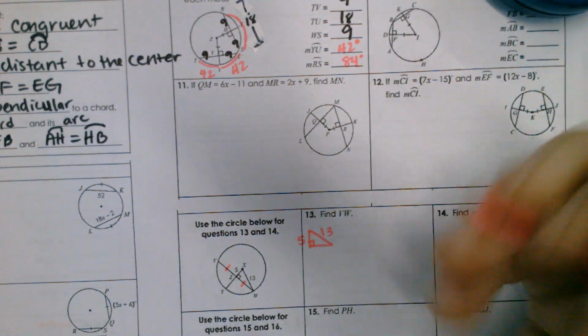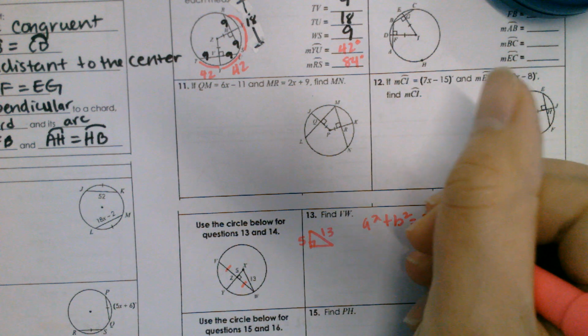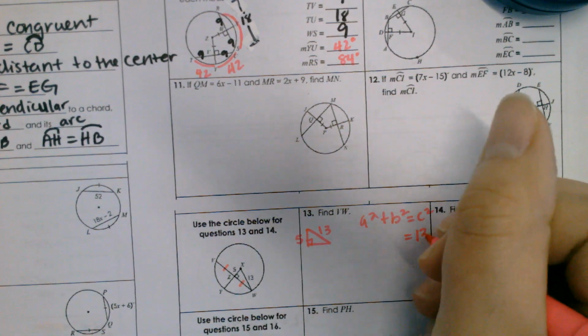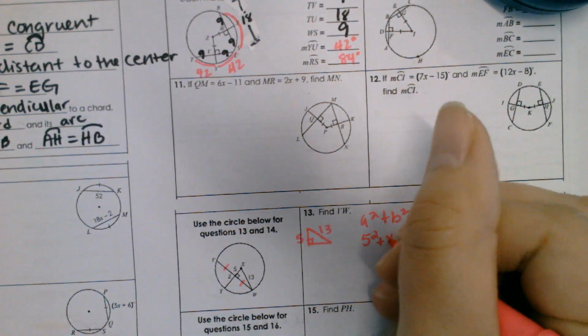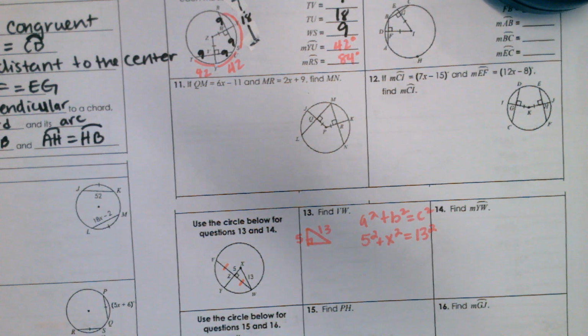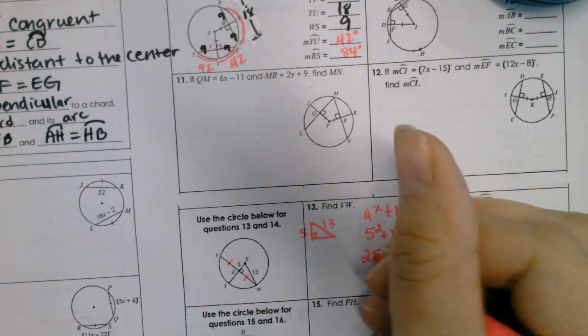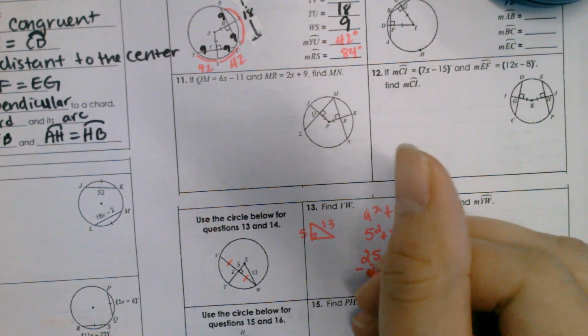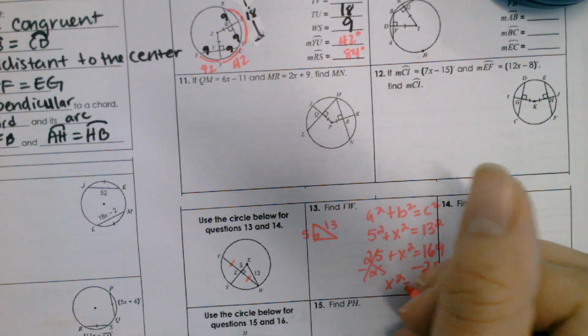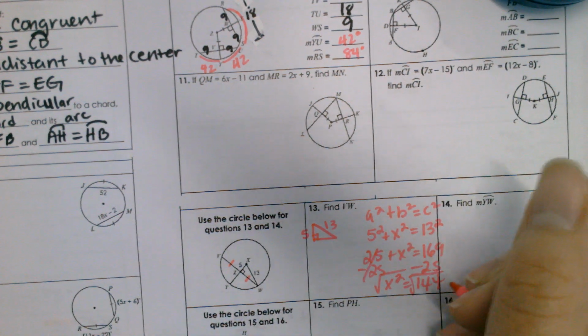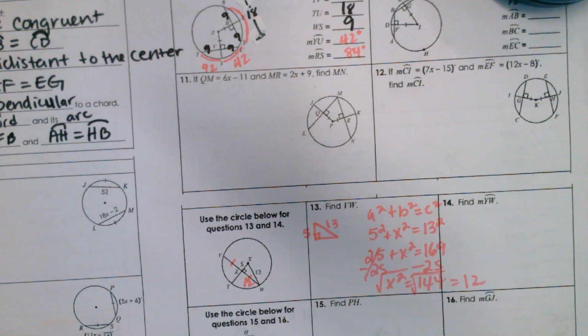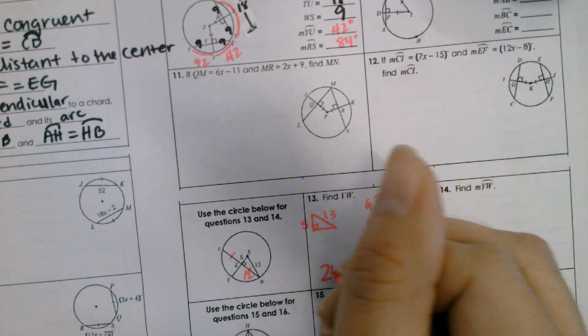Bingo! Pythagorean theorem. A squared plus b squared equals c squared. Which side is c? 13. Okay, go ahead and solve for your unknown length. Guess what? There's more Unit 8 stuff. Number 14 uses Unit 8 stuff too. Yep, I got that too. 144, and then the square root of that gets us 12. So VW would be what? 24. Because you have to double it.